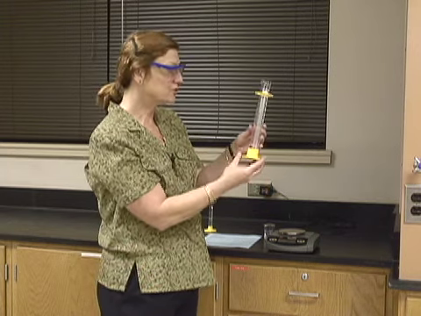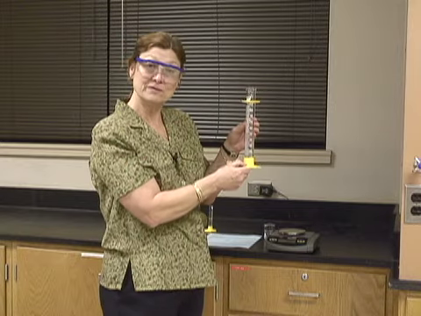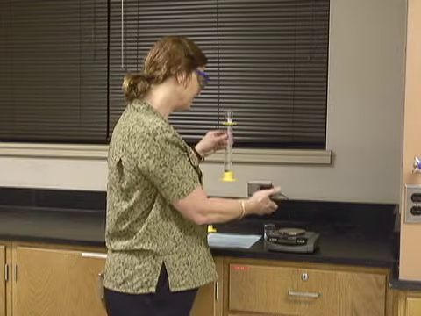The rubber stopper is displacing the water. So the new volume minus the original volume that I had of the water will determine the volume of the rubber stopper. I have the mass of the rubber stopper, and therefore I can determine the density of that rubber stopper.